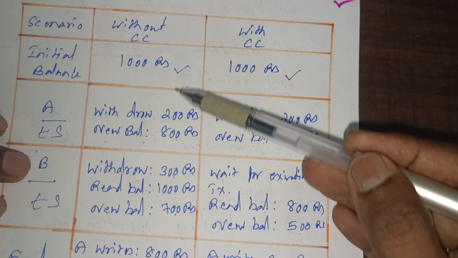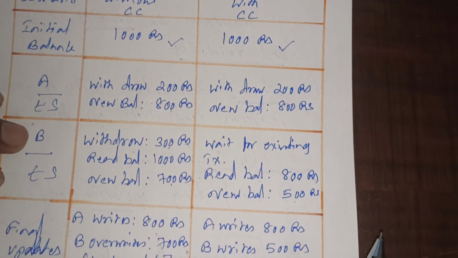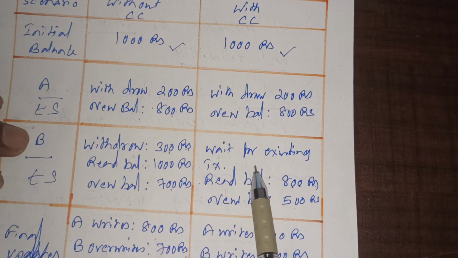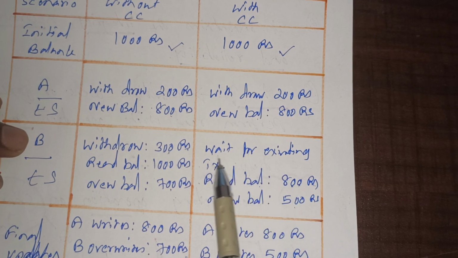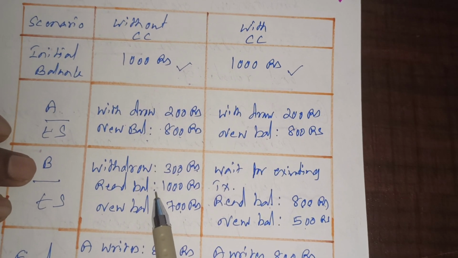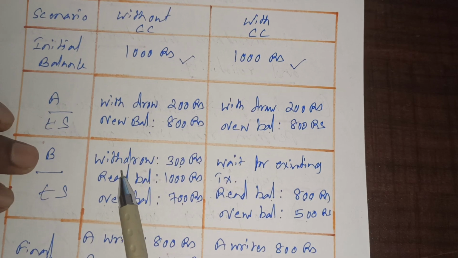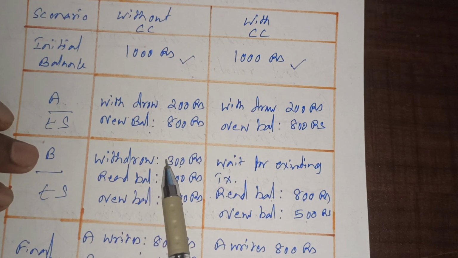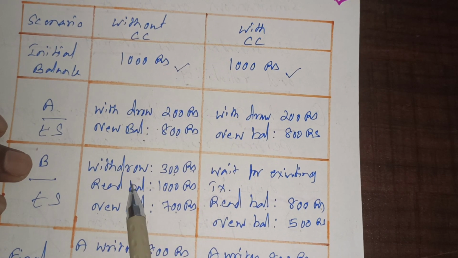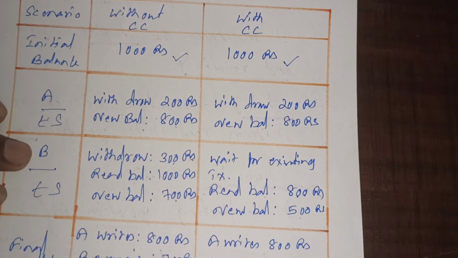Here you can see without concurrency control, right? So what happens here exactly? It waits for the transaction of A to finish. Once A commits, it reads the updated balance as 800 rupees. That's the point. But here, without concurrency control, there is no wait for the transaction of A, and B begins the transaction, and there is no commit process adopted here. So that is the difference between without concurrency control and with concurrency control.